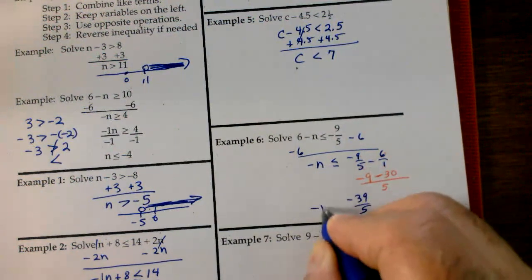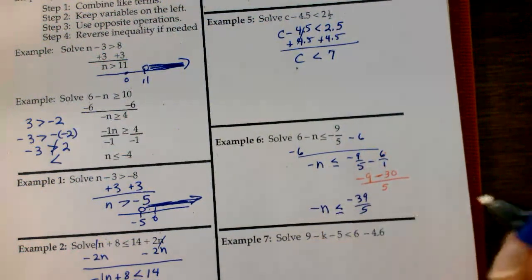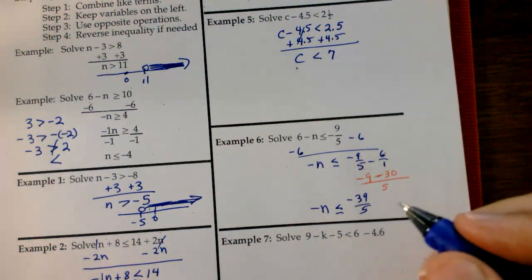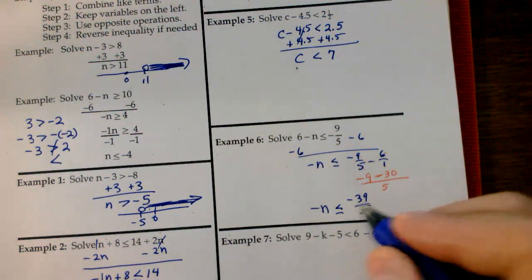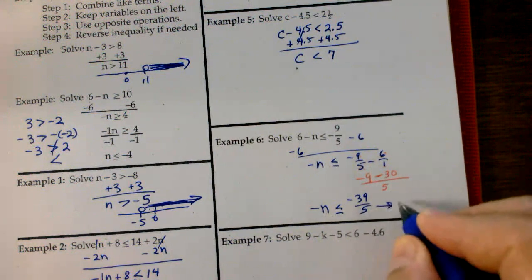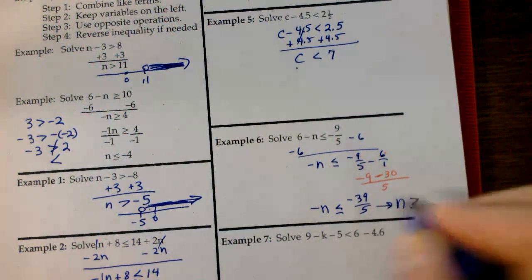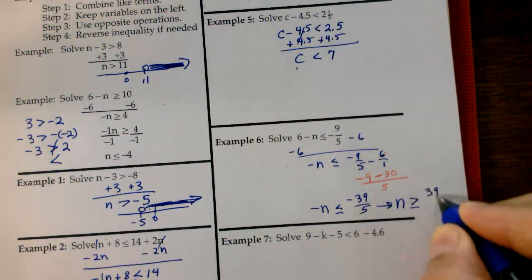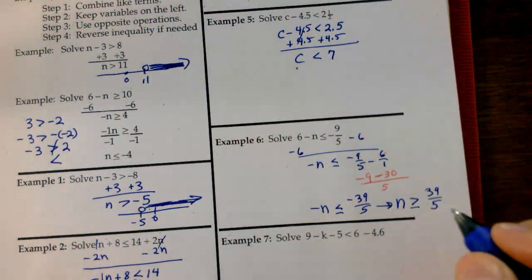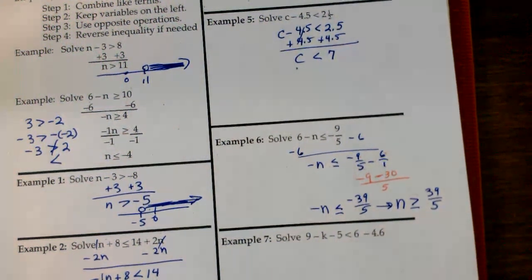And now we put it together. And what we have to do now is divide or multiply by a negative 1. And everything flips over. This becomes a positive. And you're done. So that's one way of dealing with fractions.